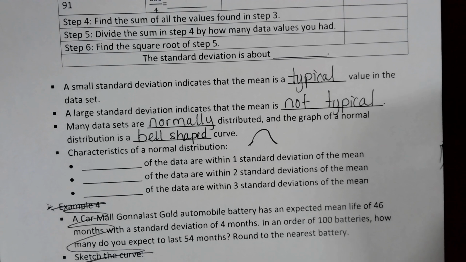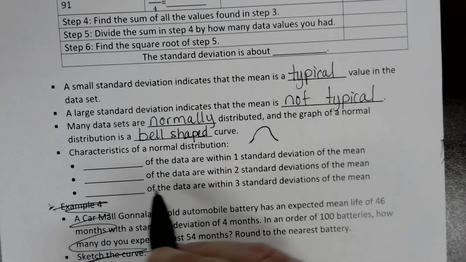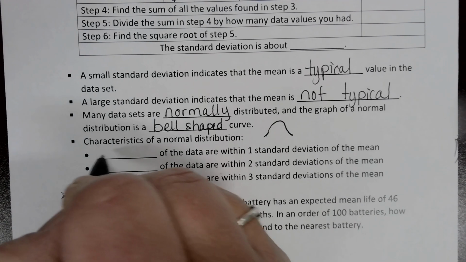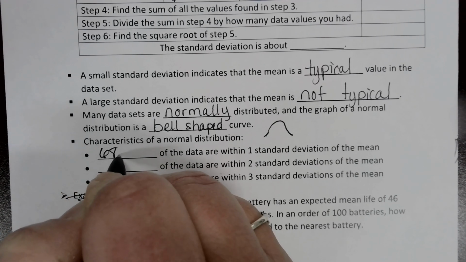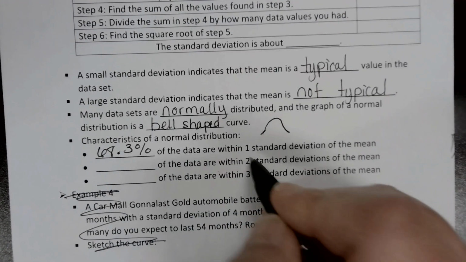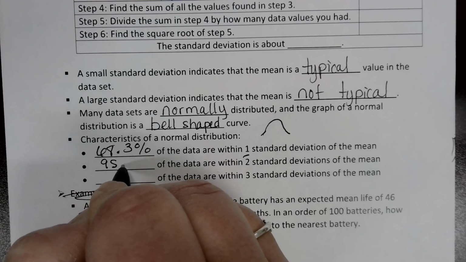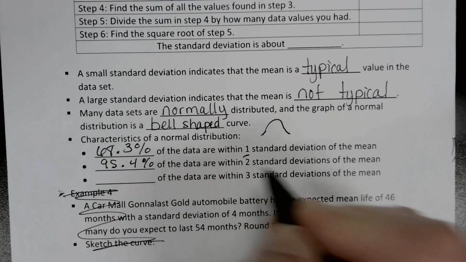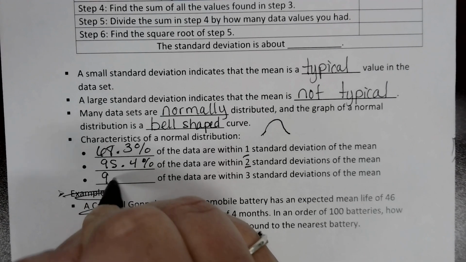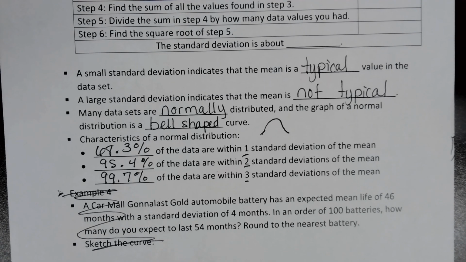So now that you know what a standard deviation of the mean is, you'll kind of understand this a little bit. 68.3% of the data, that's 1 standard deviation. If it's 95.4%, that's 2. If it's 99.7%, that's 3 standard deviations of the mean.